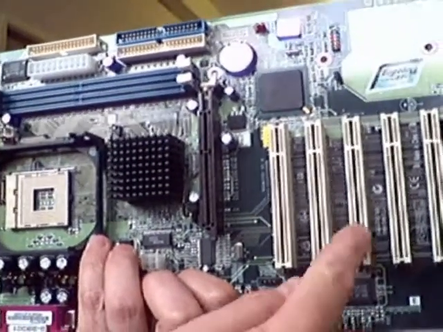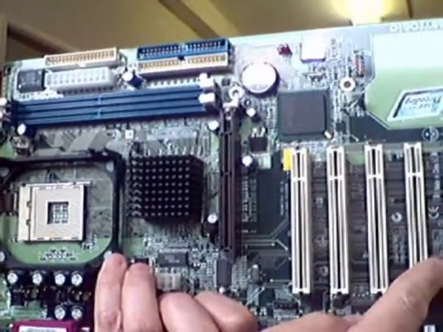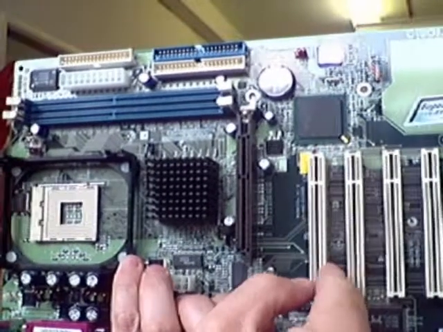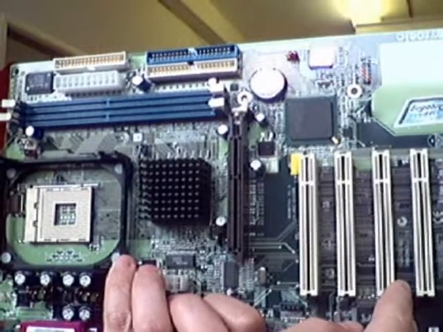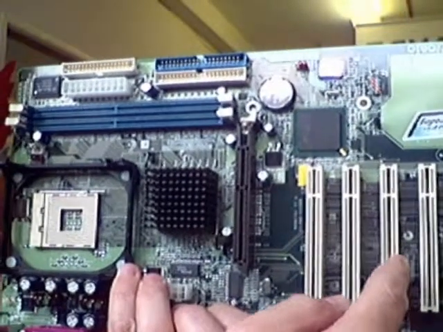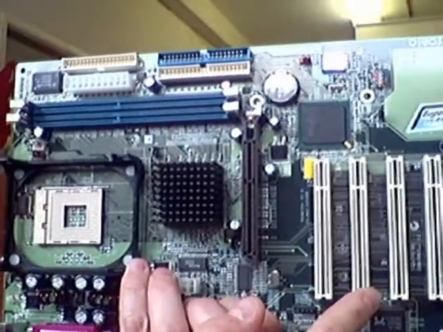If we look over to this side of the board, we can see that there's some white slots here. These are called the PCI slots. The PCI slots are commonly known as expansion slots, which allow us to connect extra devices such as network cards, sound cards, TV cards, etc. And they would all fit into these white PCI slots.